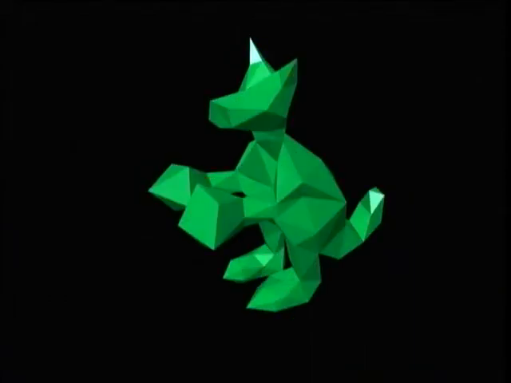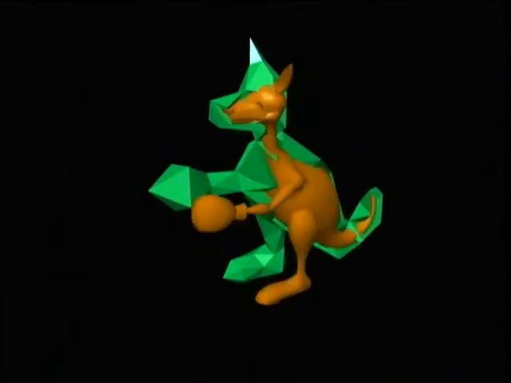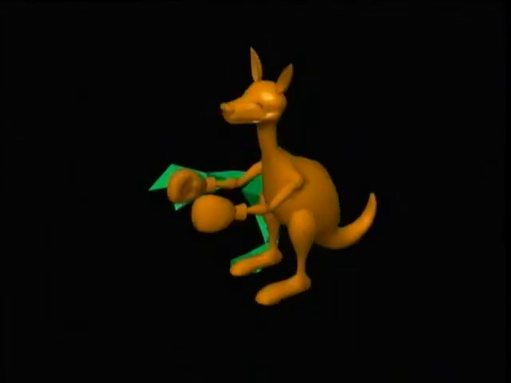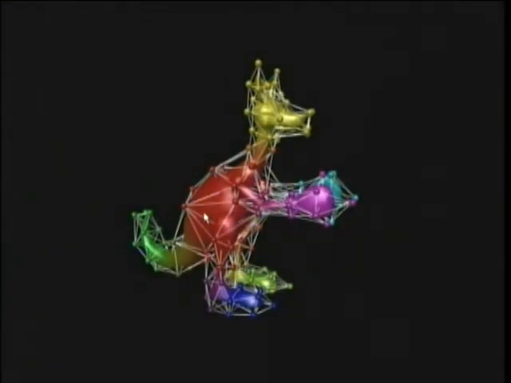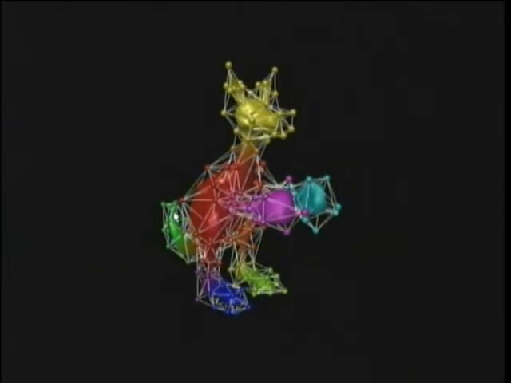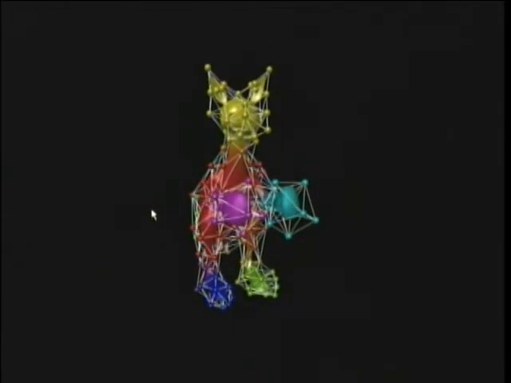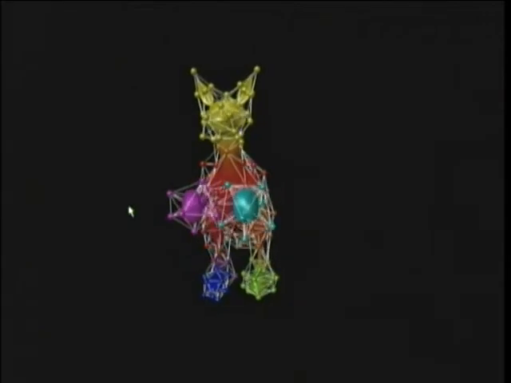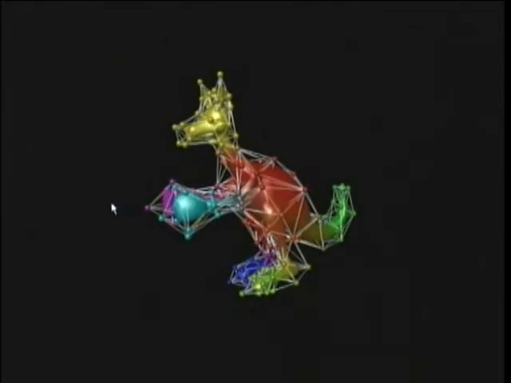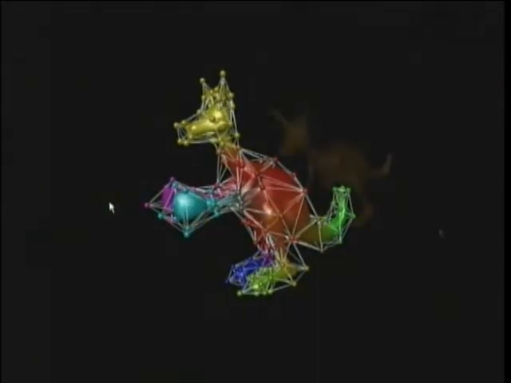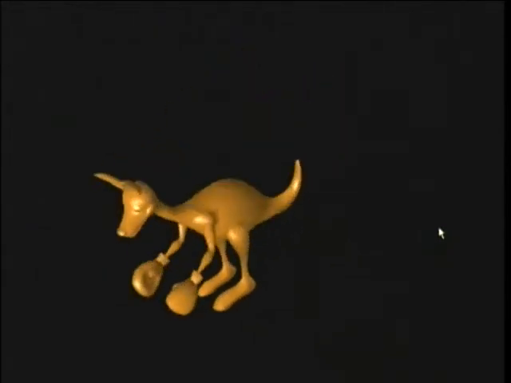In this visualization, the internal structure of the control lattice is exposed. The object is decomposed into regions by assigning region weights to the vertices of the control lattice. The region weights are interpolated so that every point inside the control lattice is assigned to one or more regions. The object can now be animated by specifying the motion of the underlying skeleton.